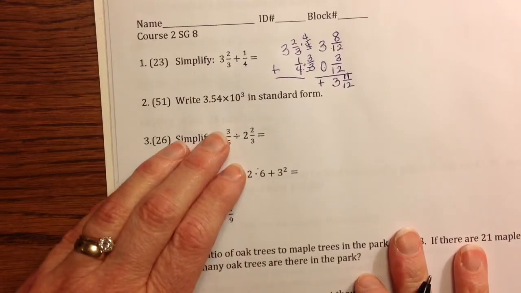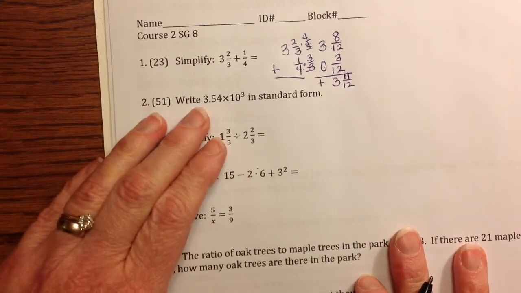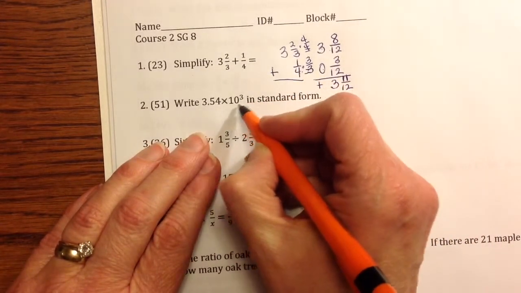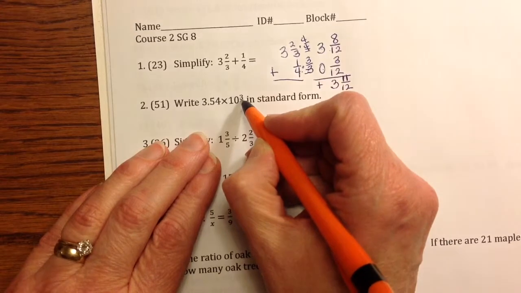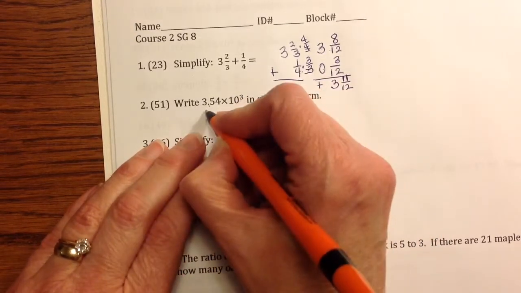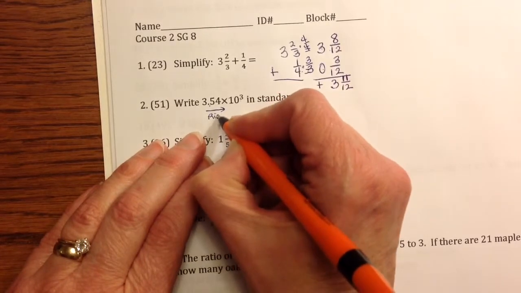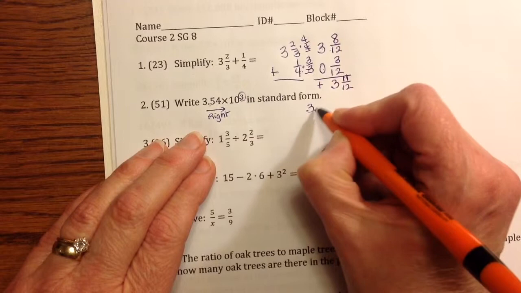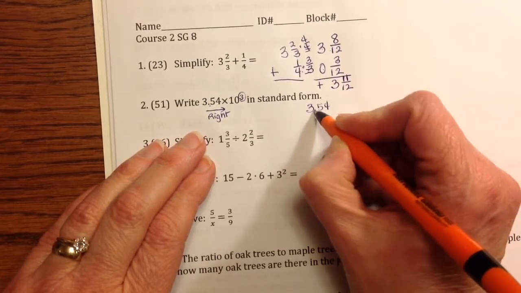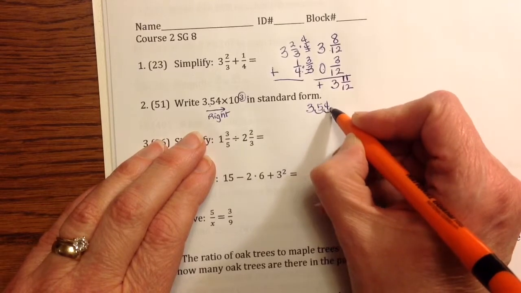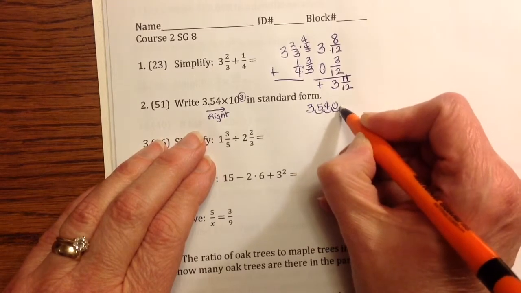Number 2, write 3.54 times 10 to the third in standard form. Well, multiplying by 10 to the third is the same thing as multiplying by 1,000, and the shortcut of that is taking that decimal place and moving it to the right 3 spaces. So if I go over here and write 3.54, I can move it 1 space, 2 spaces. That's multiplying by 10, multiplying by 100, and then multiplying by 1,000.